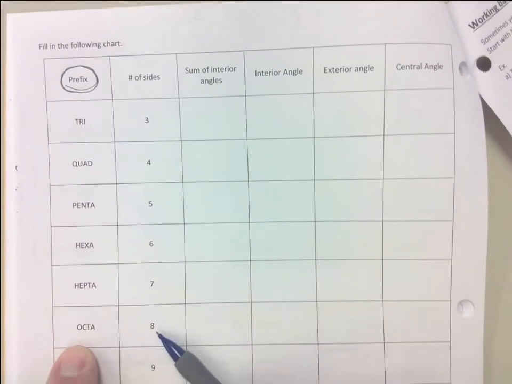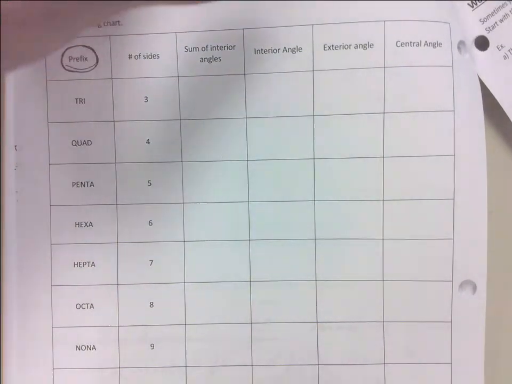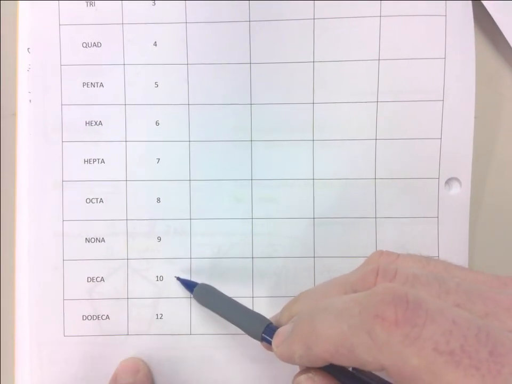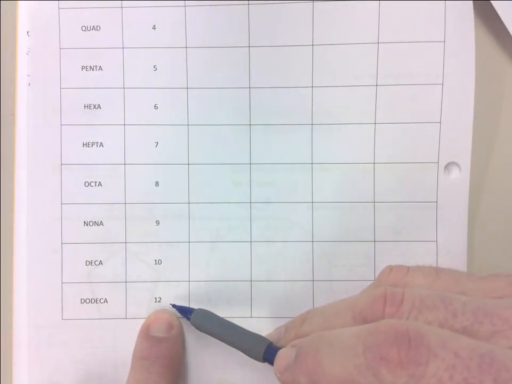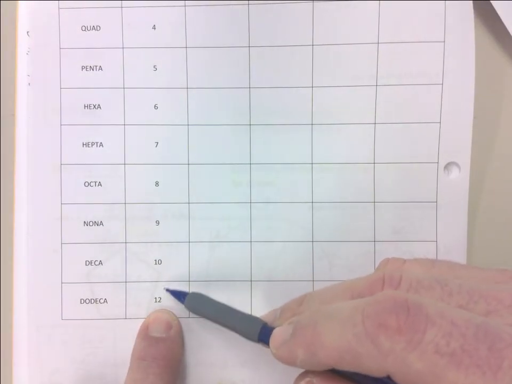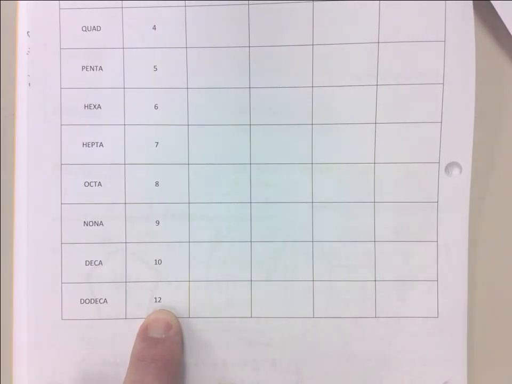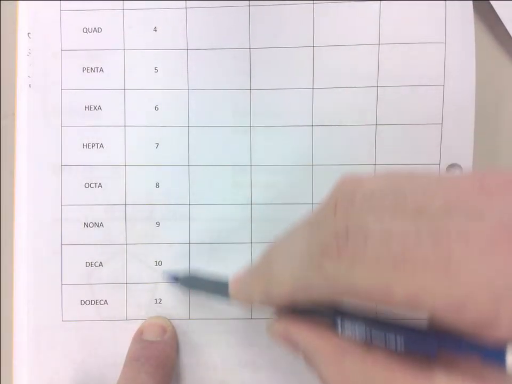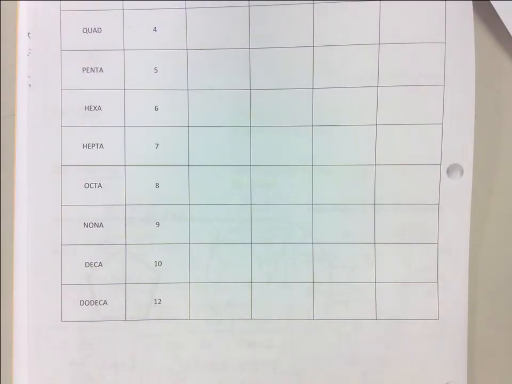Heptagon, octagon, nonagon, decagon, and dodecagon. And you might wonder what happened to the 11. I don't know. Must have been on a Friday at 3:30. And they're like, we need another name. We need another name. And they didn't bother with 11, so they just did 12. But these are the names that you need to know, okay?